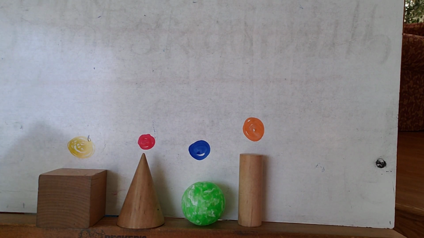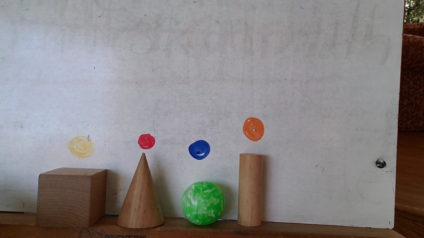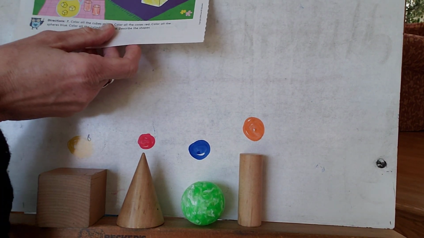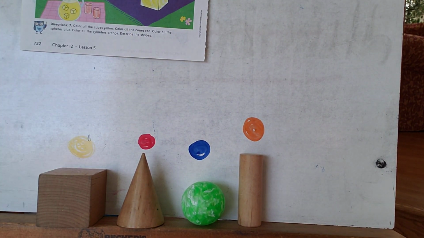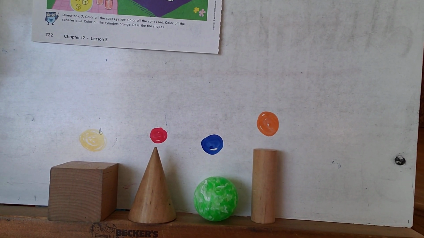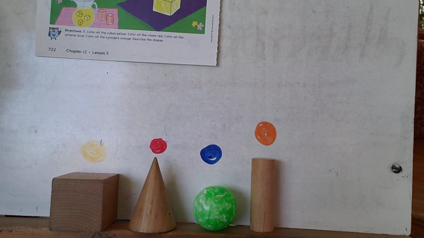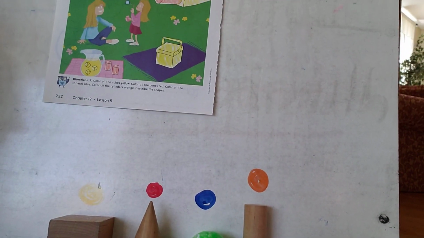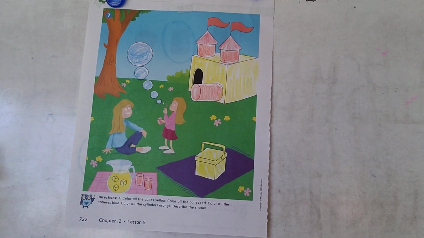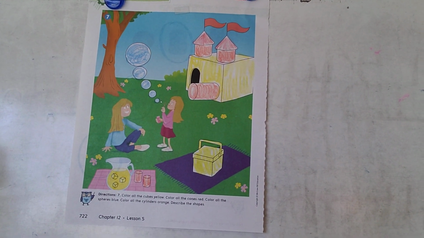Okay, I'm going to hold mine up so friends can check their work. If you are not finished, that is fine. You may go ahead and finish. I'm just going to put mine up for a second so friends can see mine. Okay. And then you can check yours to mine when you are finished.